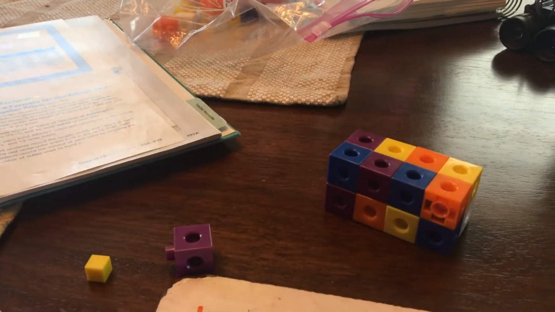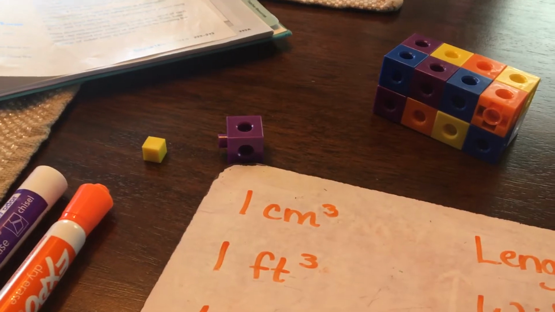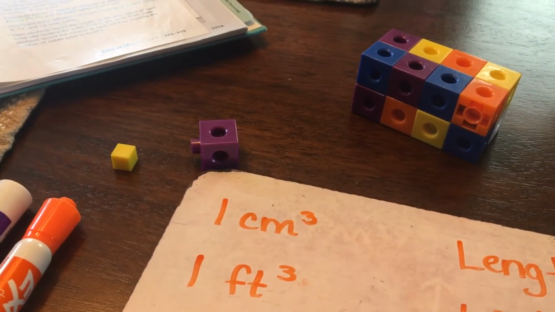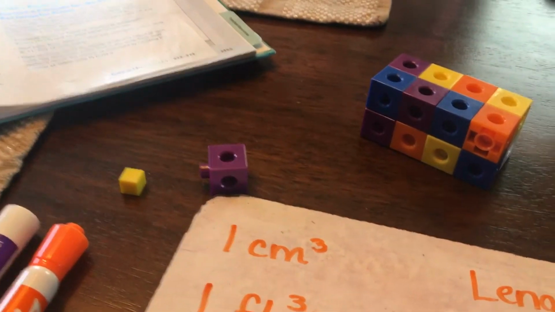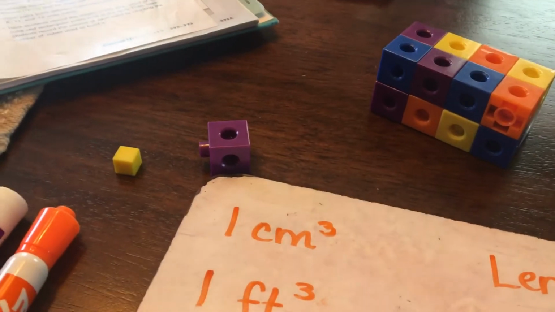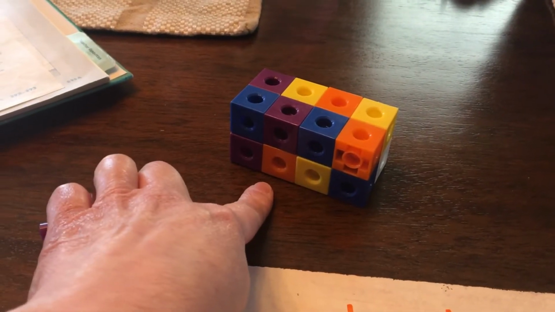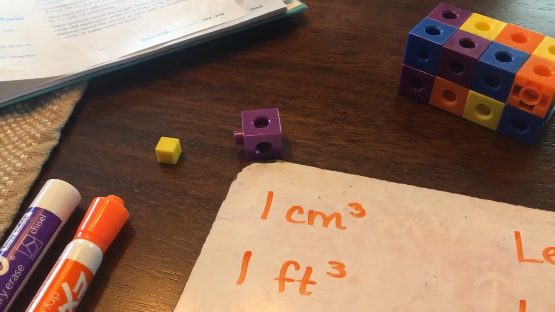Hey Odyssey, today we're going to talk about finding the volume of solids, but we're going to look at it mathematically, using a formula to find it. So what we're going to do today is put measurement to this. We've been saying things like this is 16 cubic units or this is 20 cubic units. But today we're going to actually give it a unit.